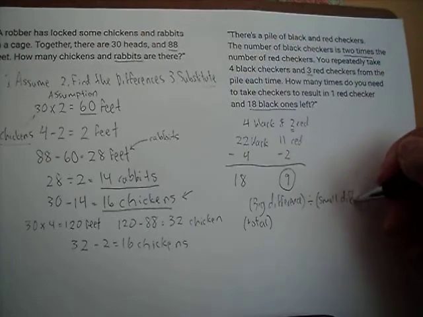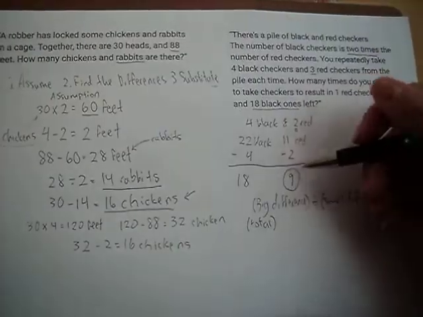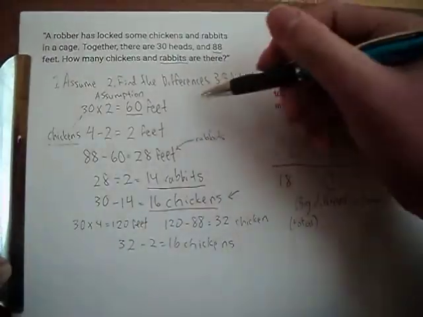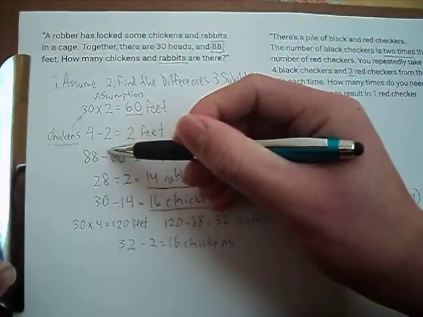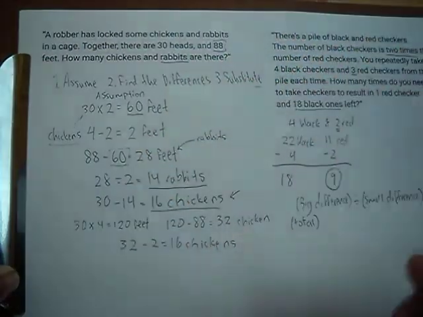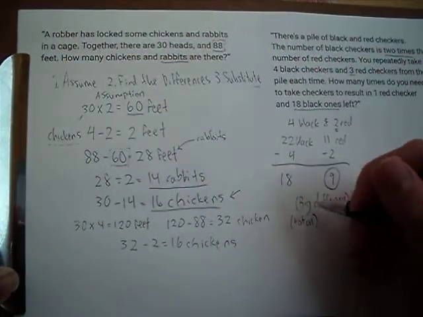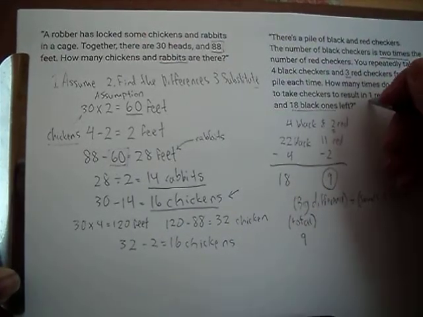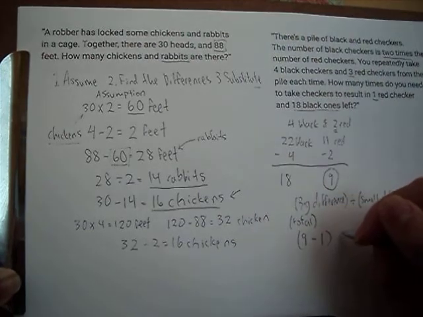Now, what do these actually represent? So the total difference is, let's move back to our chicken rabbit question, the total in the situation here, 88 feet, subtract the total in your assumption. Or the other way around, you just want the difference. So here, we have our total for our assumption, that's 9, subtract 1 red checker in the actual situation, and that gives us 9 minus 1.